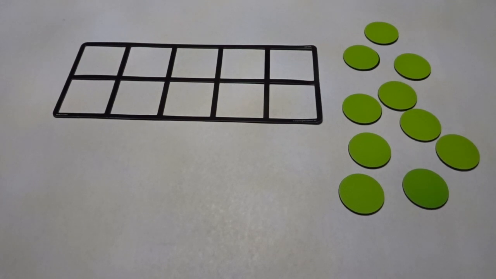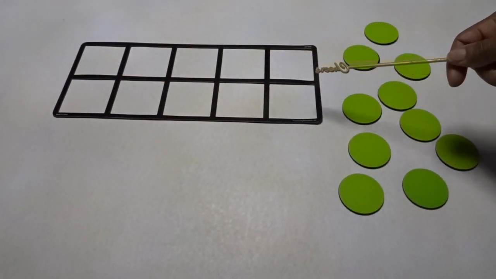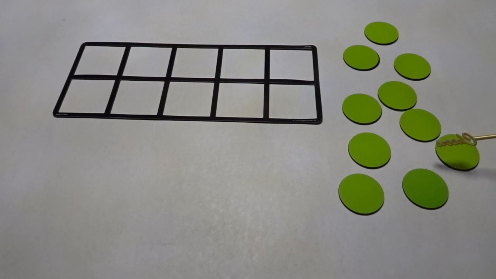It's nighttime and we are catching fireflies in a jar. This is our jar. And these are the fireflies. They are lighting up green. How many fireflies are there?